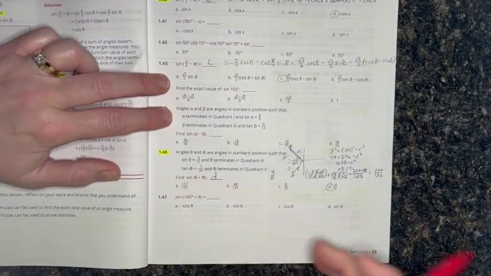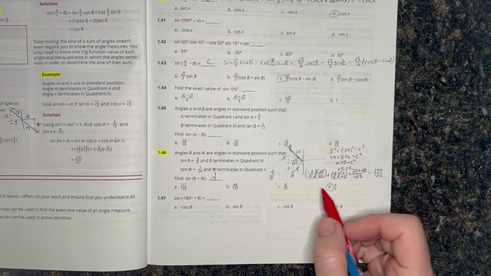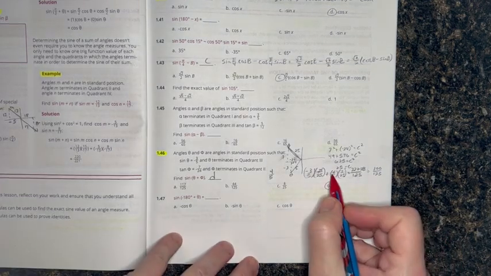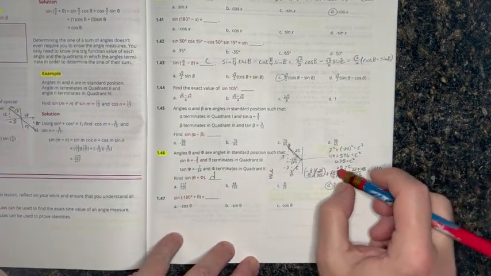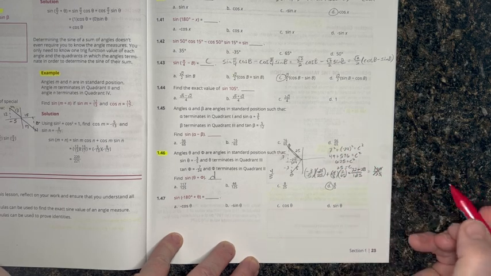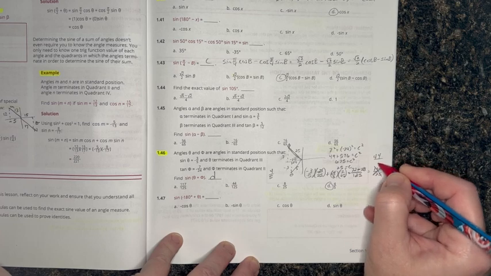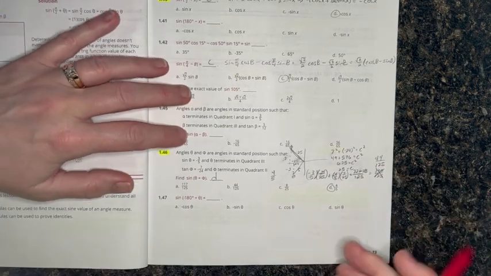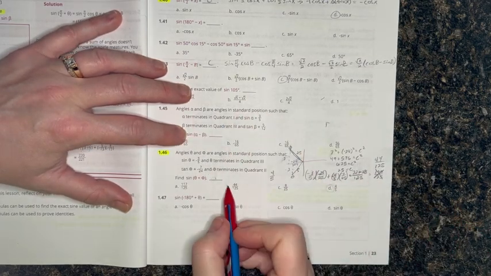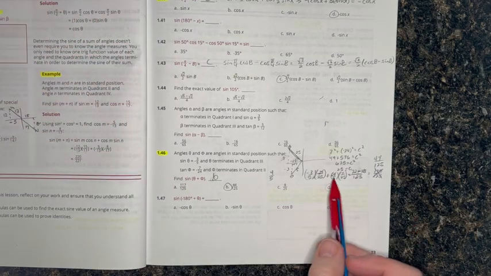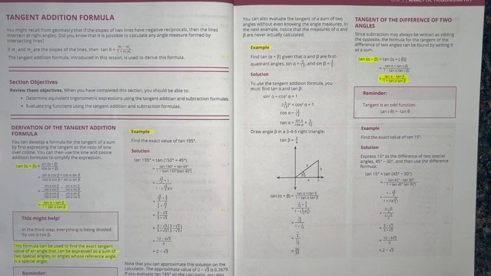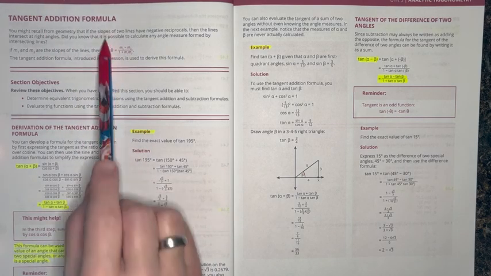Real quick correction here on problem number 46. This is supposed to be a negative right here. This is supposed to be a negative 4/5, which would make this a negative 28, okay? Which would then make this 44 125ths, okay? So not D, but B. All right? Watch your signs. All right, we're all human, right? But watch our signs. All right, page 24, we start talking about the tangent addition formula.